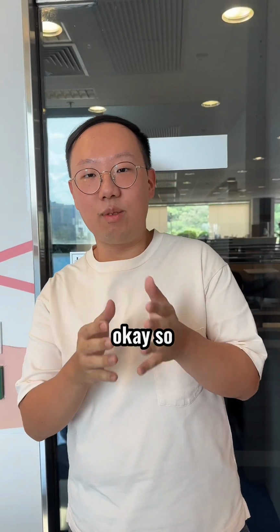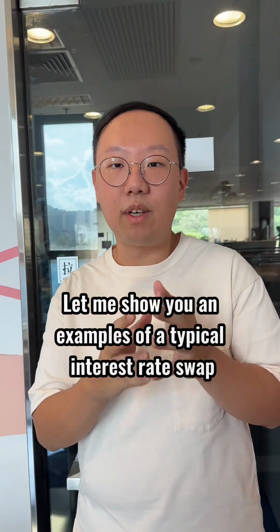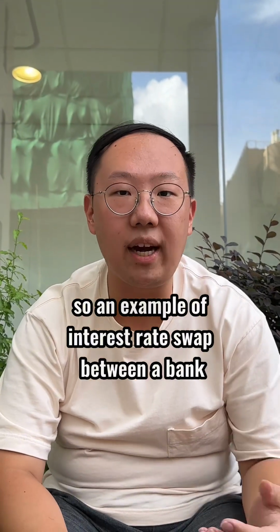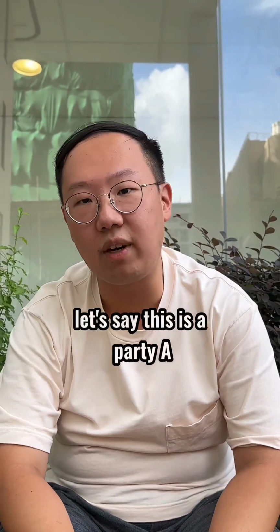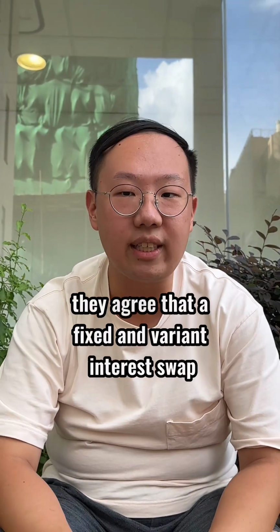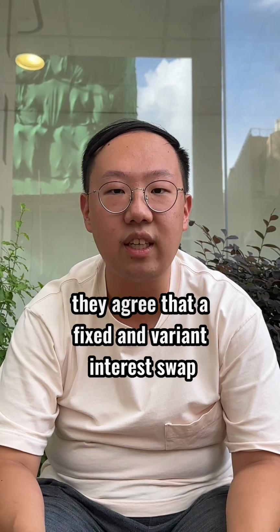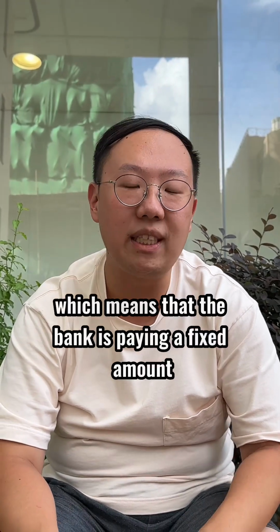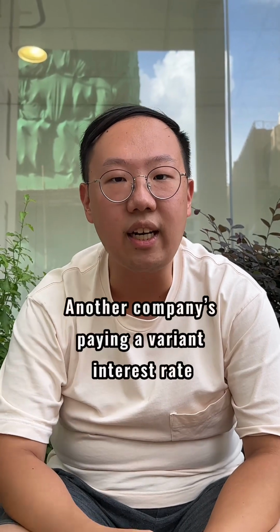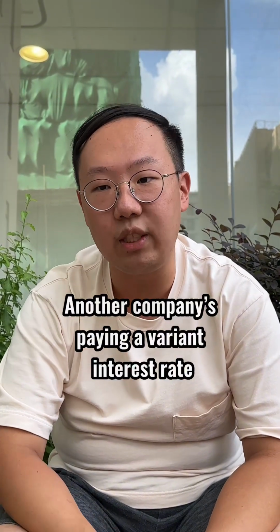Okay, let me show you an example of a typical interest rate swap. This is an example between a bank, let's say party A, and a company, let's say party B. They agree on a fixed and variable interest rate swap, which means that the bank is paying a fixed amount on the interest rate, and the company is paying a variable interest rate.